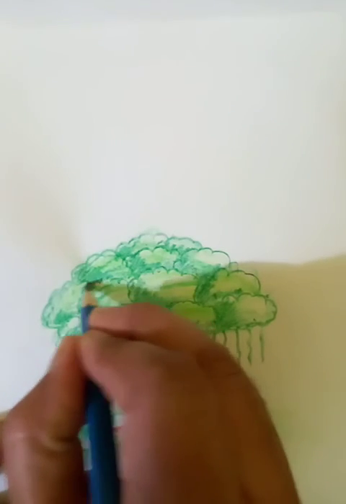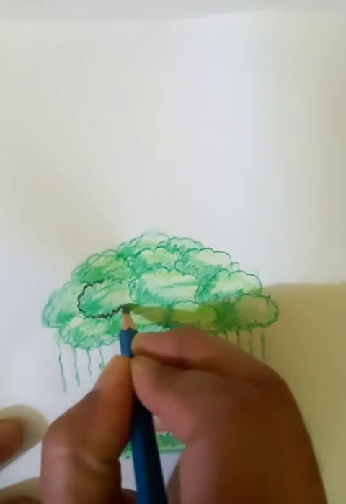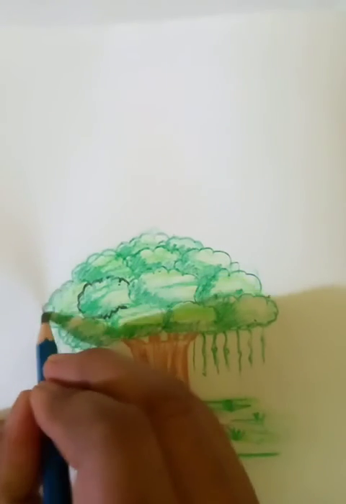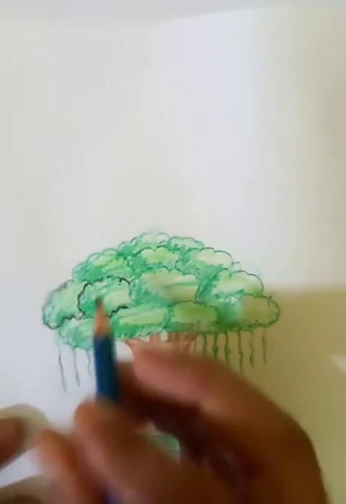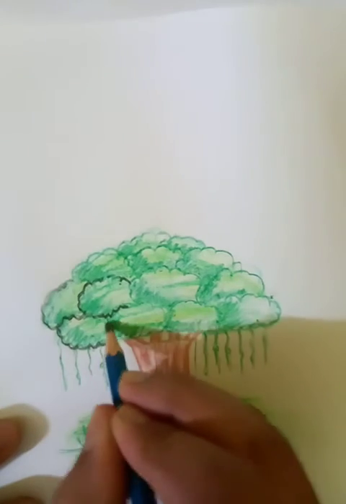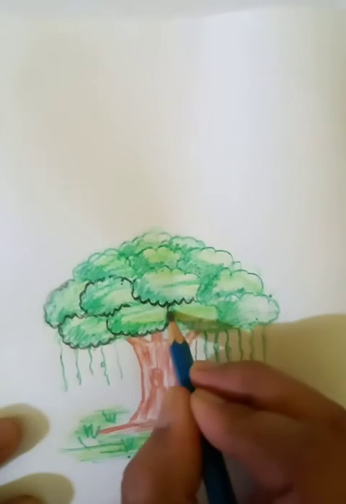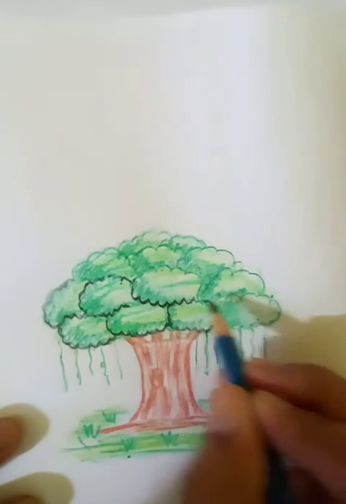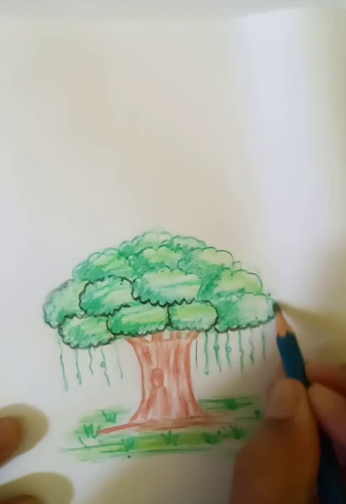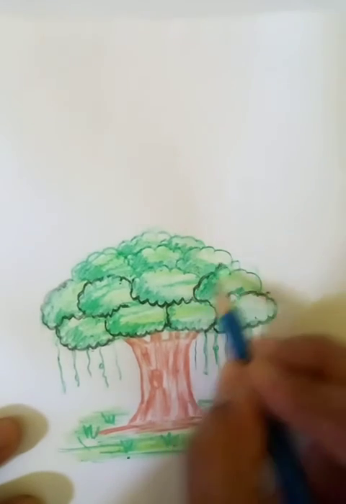Now we can draw the branches a little darker, like this.